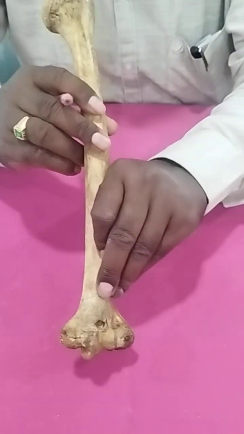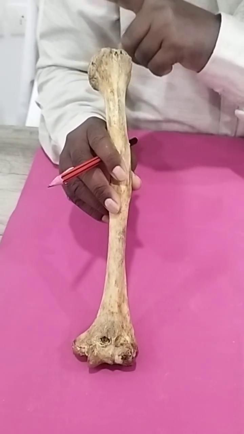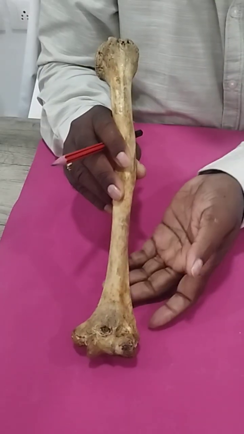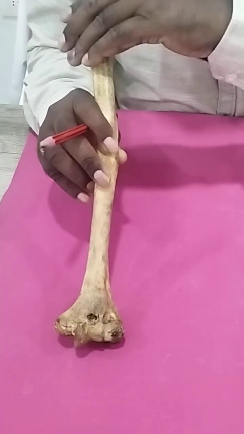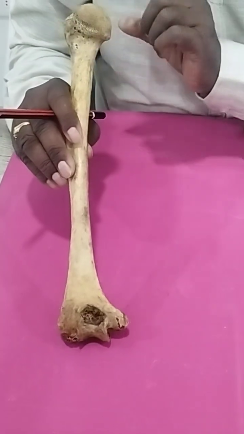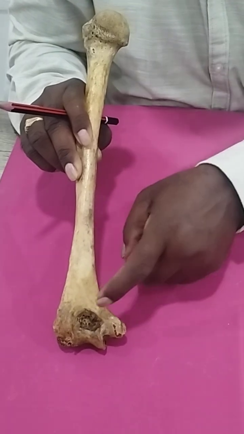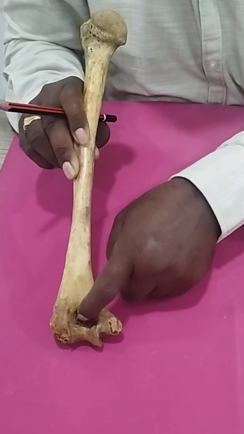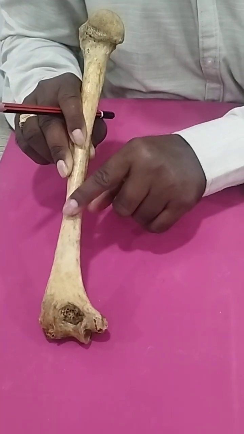If I am keeping the right side, for example, the head is facing towards the lateral side, so it is not matching. The posterior surface is okay, but the head is not matching. If I keep it like this, the head is facing towards the medial side, it is matching, but the olecranon fossa is facing anteriorly, so it does not belong to the right side.